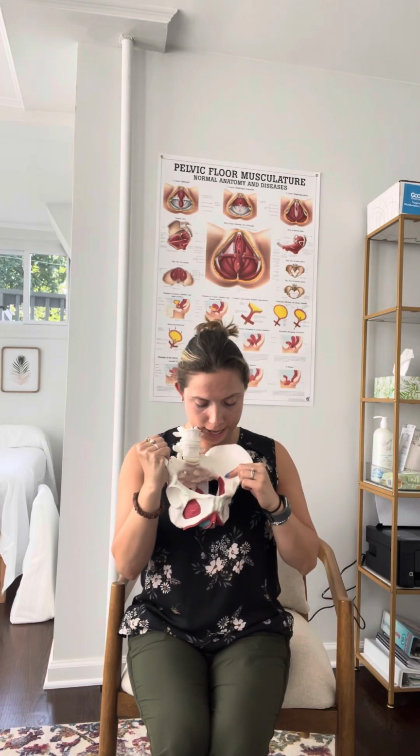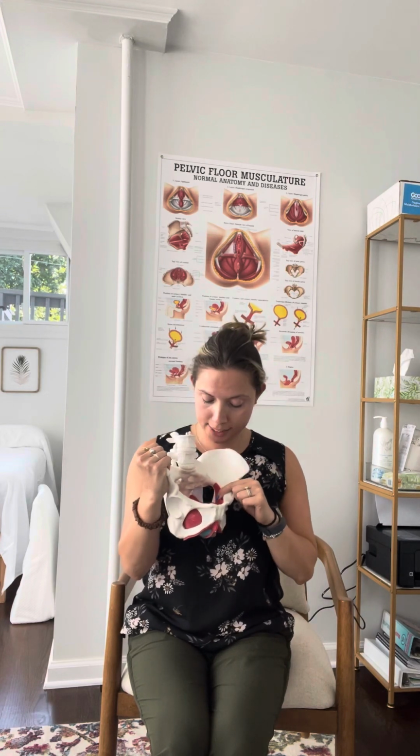If we take a look at the inside of the pelvis, like I said, this group of muscles is called your levator ani. You have a lot of different muscles. You can also see some muscles that belong to the hip, like your obturator internus and your piriformis.